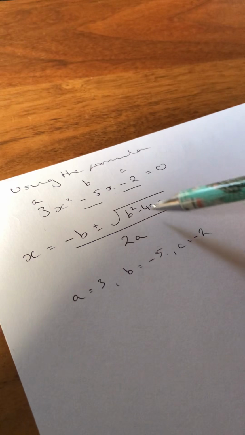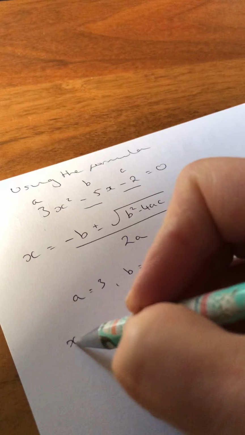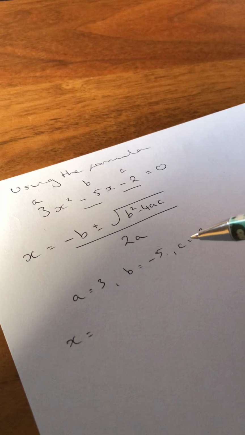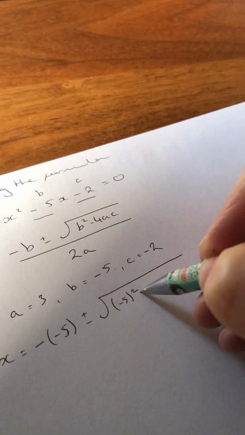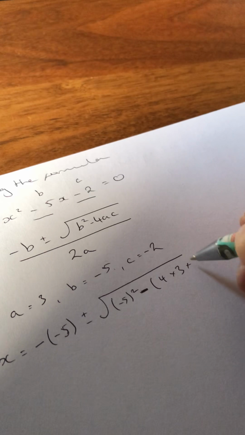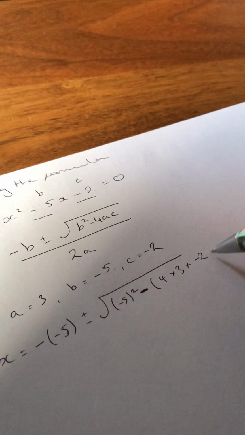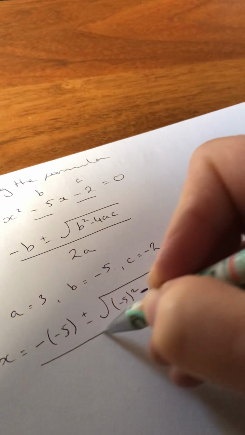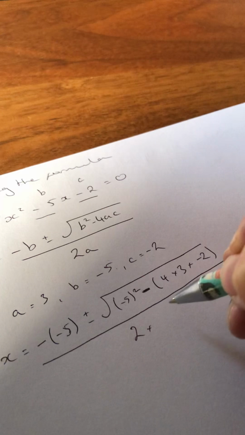Right, now all we do is substitute these in here. And I would encourage you to write this out in full. So I've got minus b, and our b is -5, plus or minus the square root of b squared, so that's -5, all squared. And I would encourage you to put this in brackets. You're taking away 4 times a times c. And I'll show you why in a minute. And that's all over 2 lots of a, which is 3.